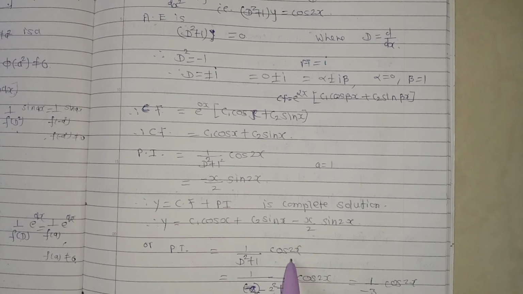When the operating factor is cos of ax or sin of ax, then put d square equal to minus a square. Here a equal to 2. So minus a square means minus 2 square, that is minus 4 plus 1, which is equal to minus 1 by 3 cos of 2x.